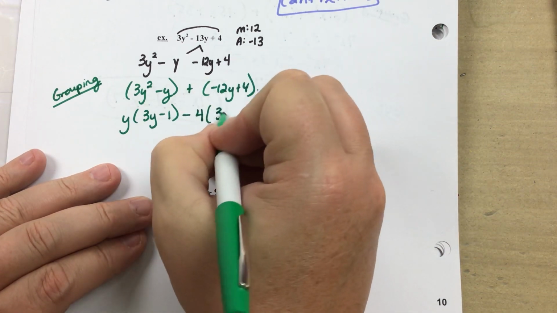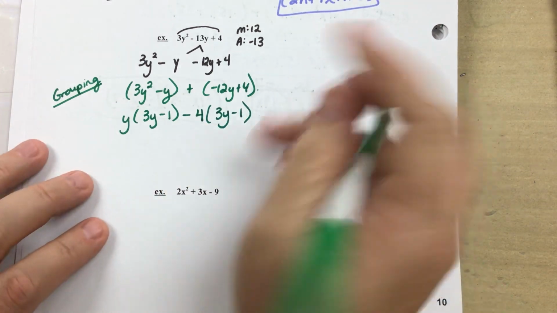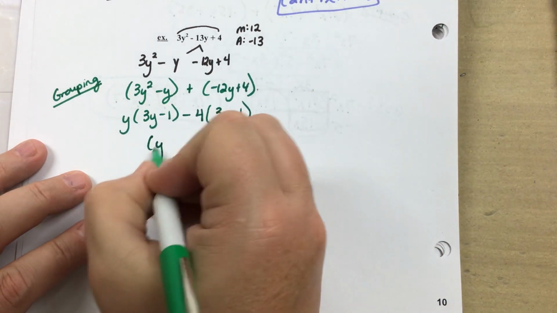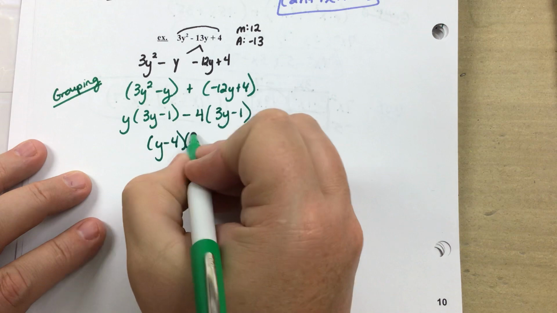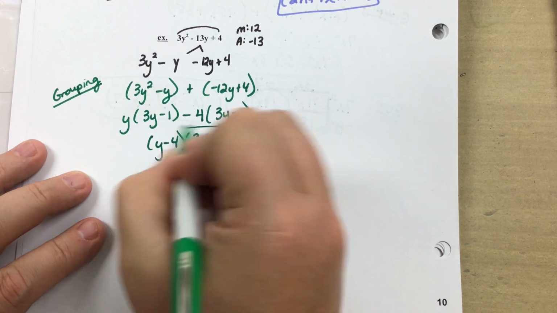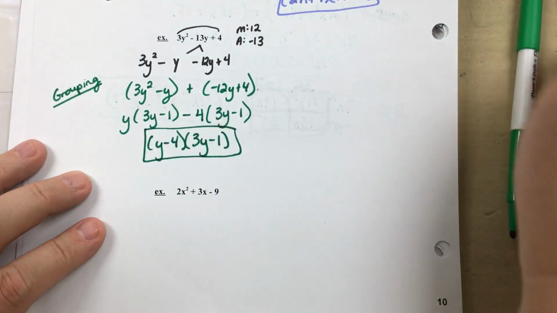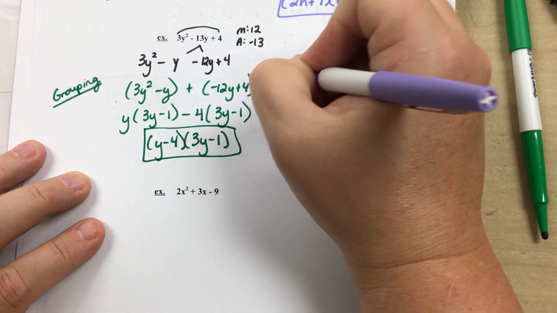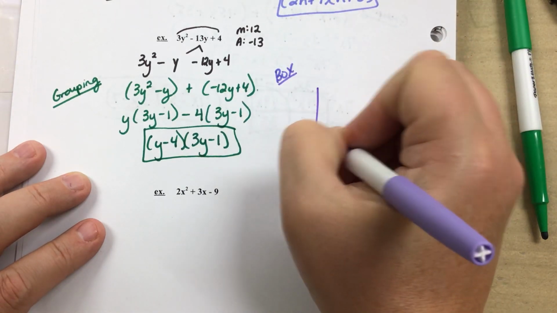And I'm left with 3y minus 1. So what's on the outside? y minus 4. What do I have on the inside? 3y minus 1.